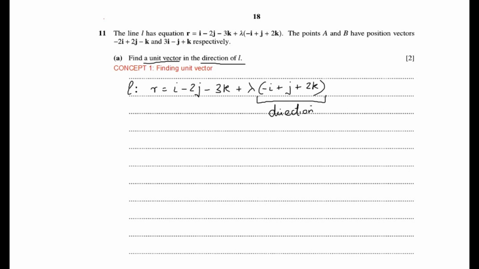So basically, if you have a line L, this direction portion is a line parallel to it, parallel to L. So this is negative i plus j plus 2k, right? So it represents the direction of L. And in general, if you want to find a unit vector of a vector, so let's say you have a vector AB. If you want to find its unit vector, you take the vector AB and divide it by its magnitude or modulus.